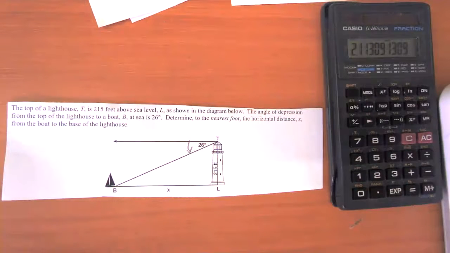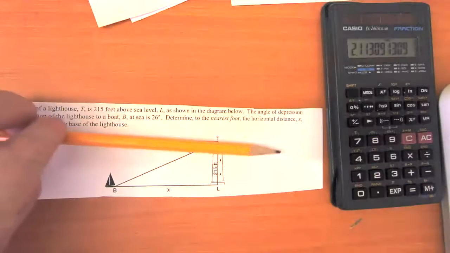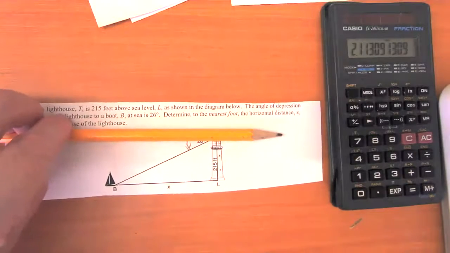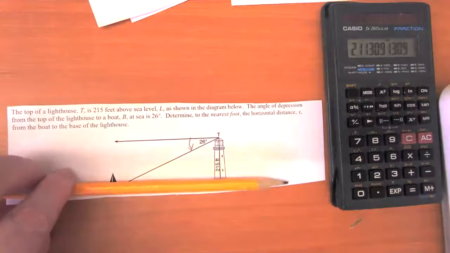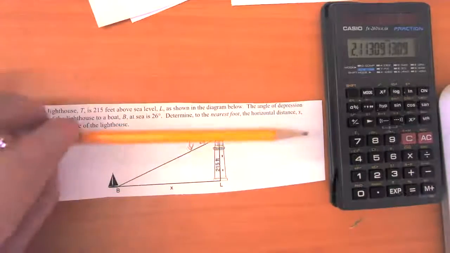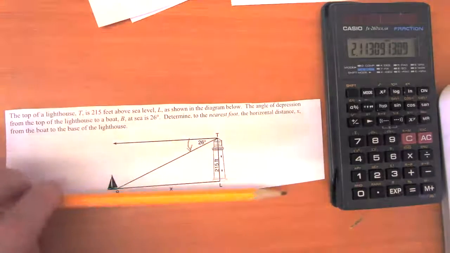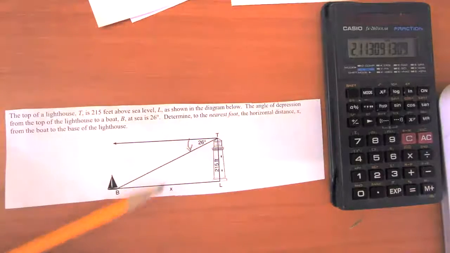Well, probably the easiest thing to do is to recognize that this horizontal line here is parallel to the sea. And since these two lines are parallel, which angle inside this triangle is also 26 degrees?